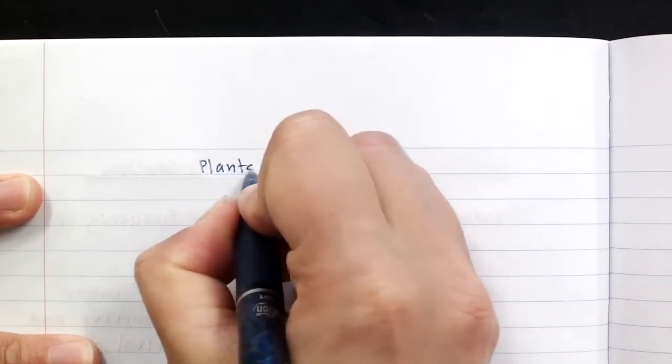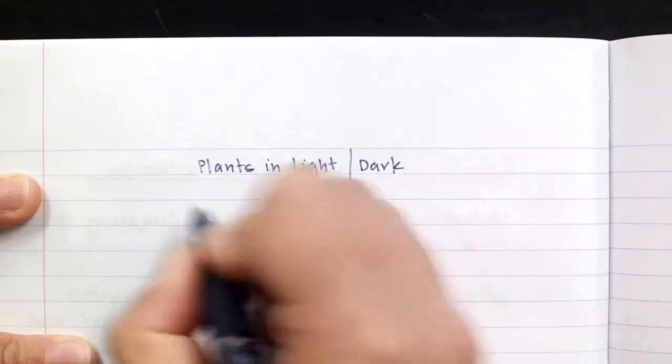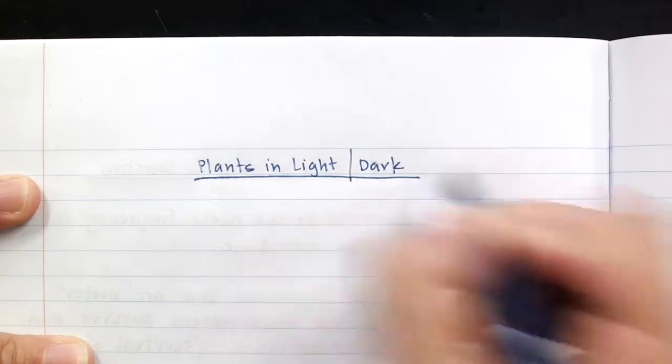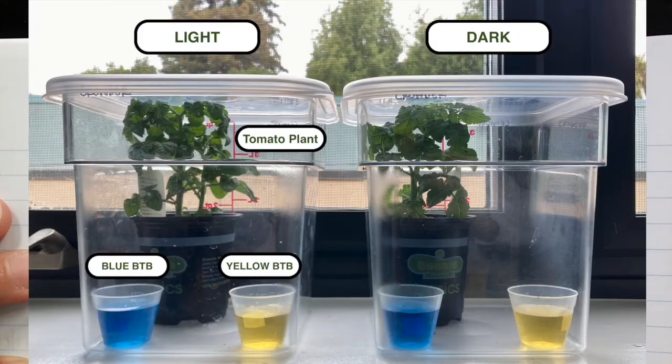Today we're going to do an experiment with plants in light and dark. For this experiment, we're going to put some plants into sealed containers with blue BTB and yellow BTB. We're going to put one container in the light and hide the other container in a dark cabinet.